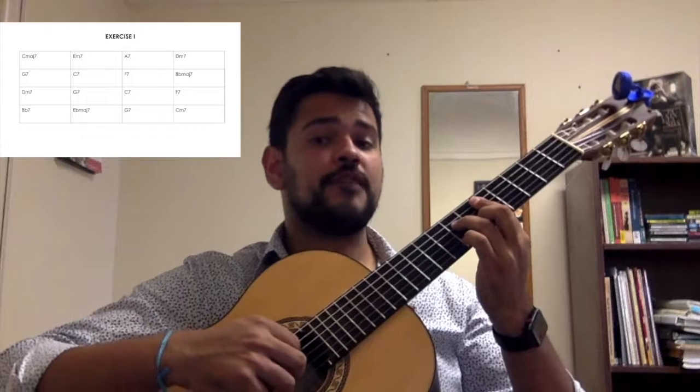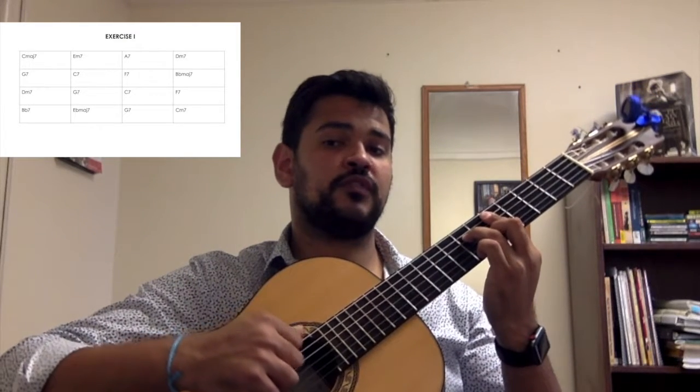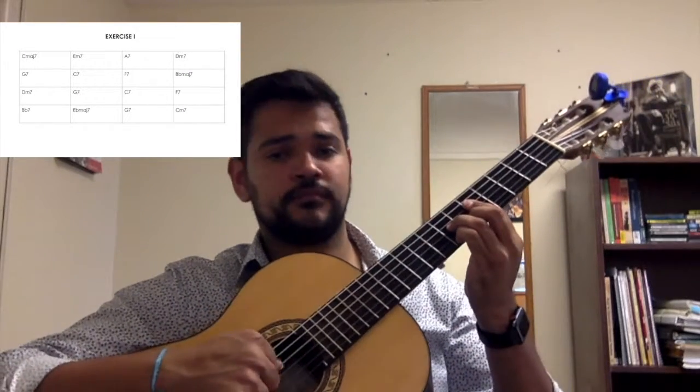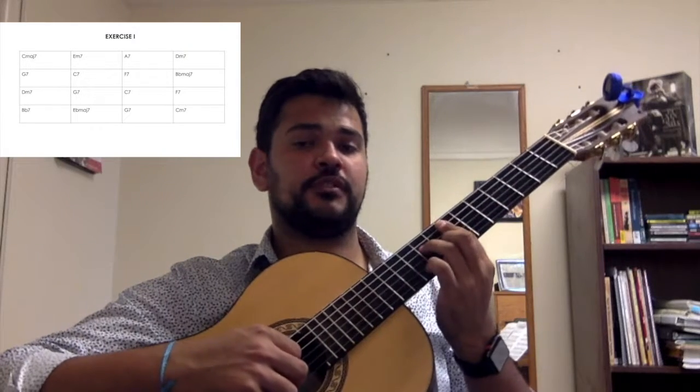Then you could do the same thing with the D minor 7, the fourth chord, the last chord on the first line, going to a G7. So you have a little bit of a sequence.